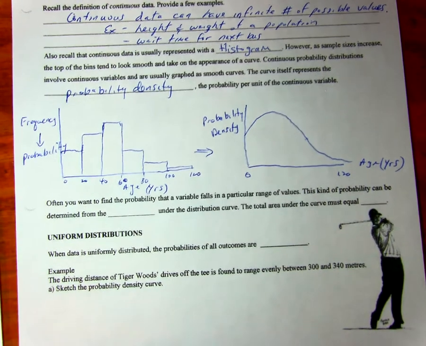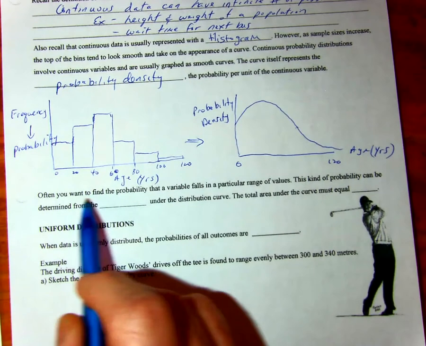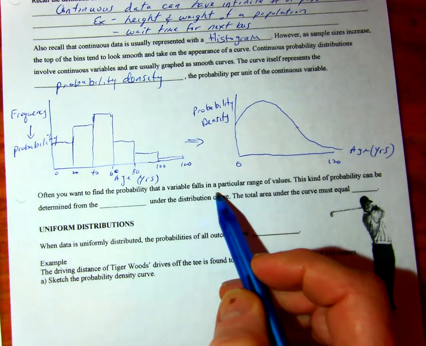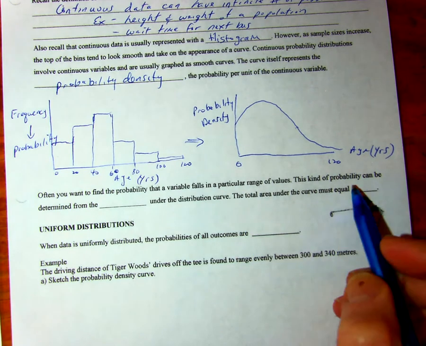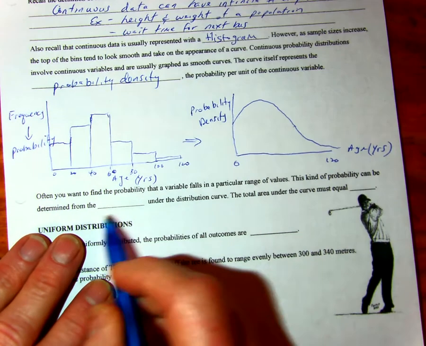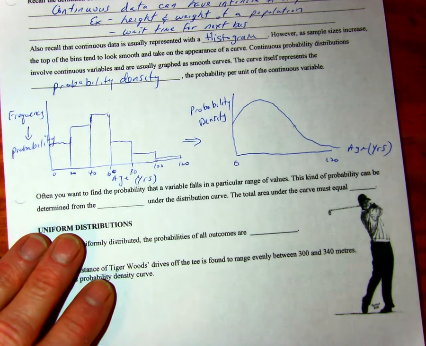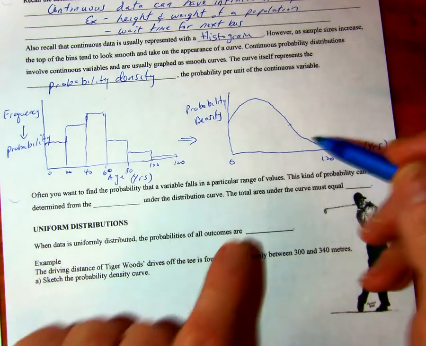All right. So often you want to find a probability that a variable falls in a particular range of values. This kind of probability can be determined from the area under the distribution curve. So let's say I wanted to find area.